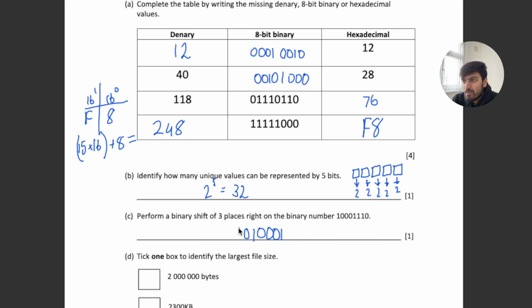So we just add 3 zeros and make sure it's an 8-bit number. So 1, 2, 3, 4, 5, 6, 7, 8 is perfect. And again, remember, if you move it to the right, it's the same as dividing by 2, and left is multiplying by 2.